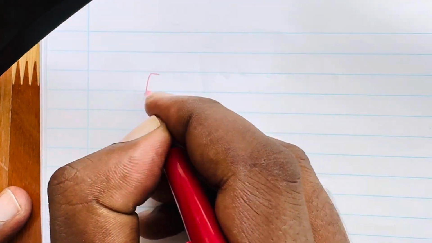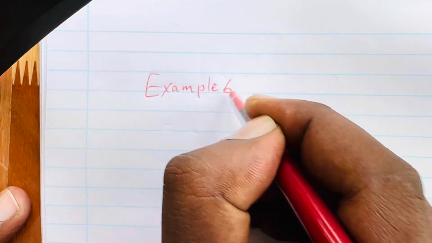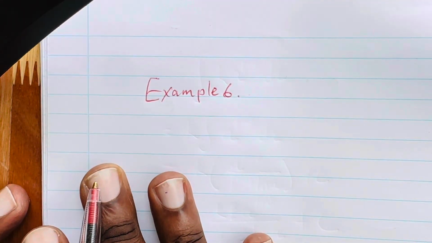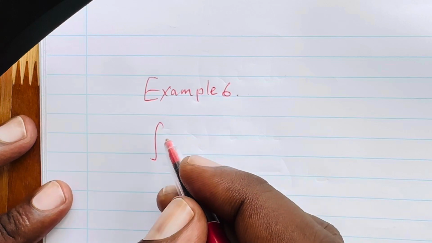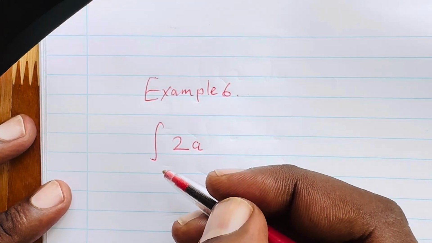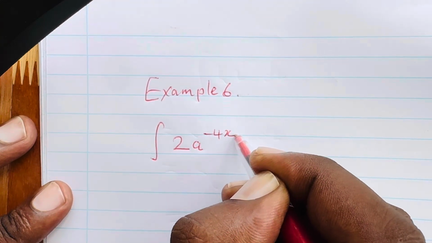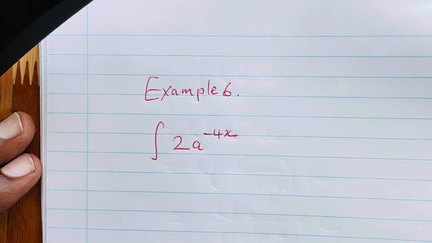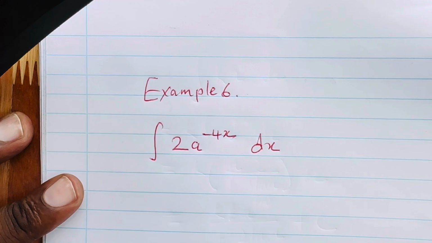Which is the last example, example number 6. For example number 6, we're given the integral of 2a raised to the exponent of negative 4x, with respect to x.